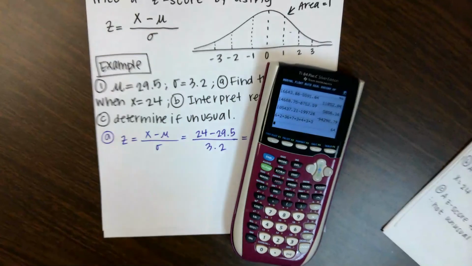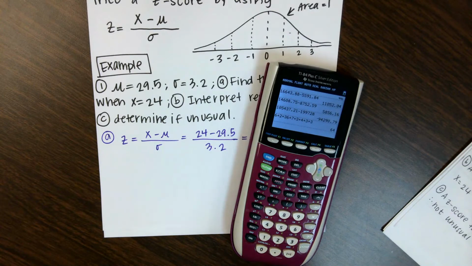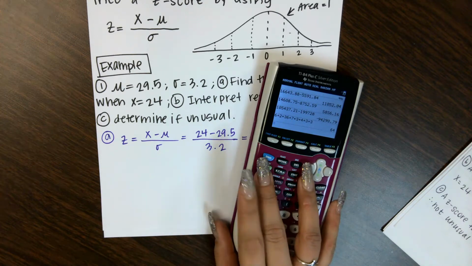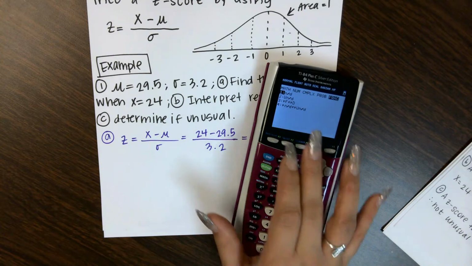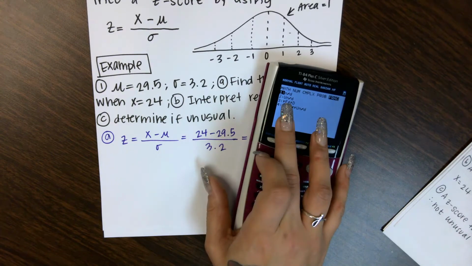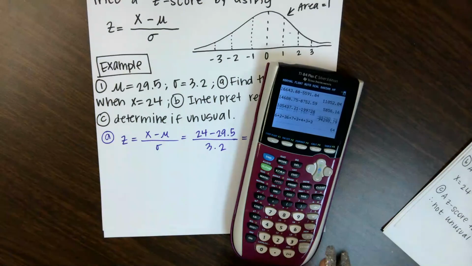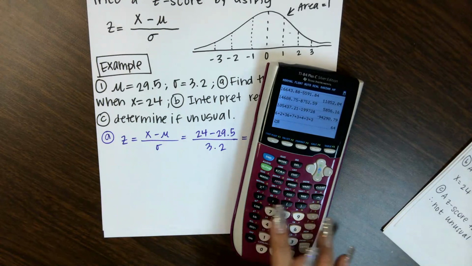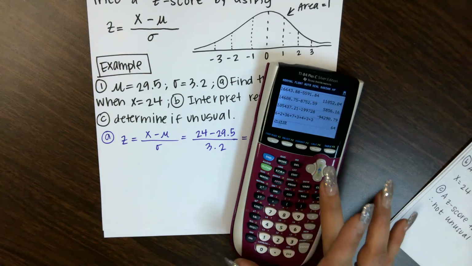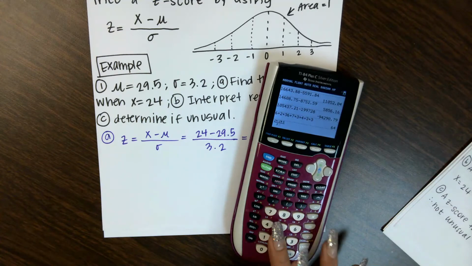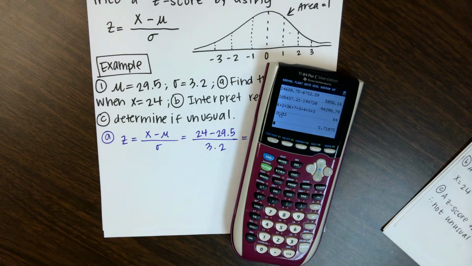You could either do the numerator in your calculator and then divide by the denominator if you want to do order of operations by yourself, or you could go to the fraction button on your calculator that allows you to have numerator over denominator. Right here I have 24, subtract 29.5, go down and do 3.2. And I get negative 1.71875.